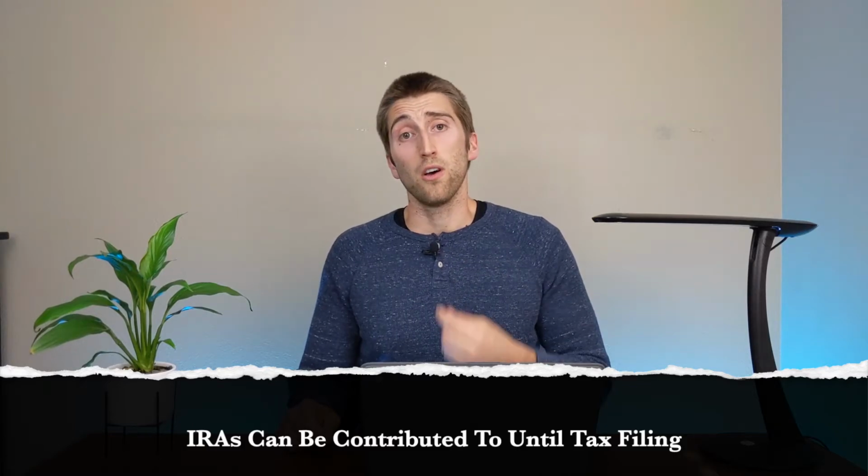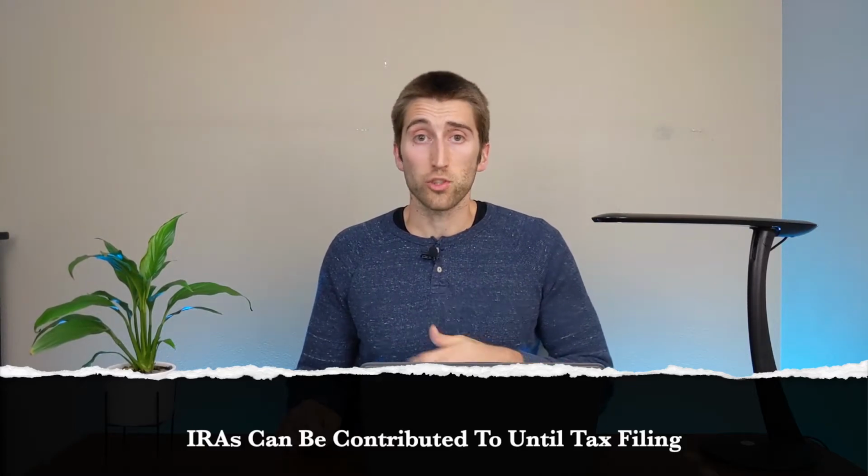And this is true for both the Roth and the traditional. But one unique benefit that an IRA has that you don't really get with a 401k, an employer-sponsored retirement account, is that an individual retirement account is something that you open on your own. You can contribute to the Roth IRA, or an IRA in general, up until you file your taxes or the tax filing deadline, whichever comes first.